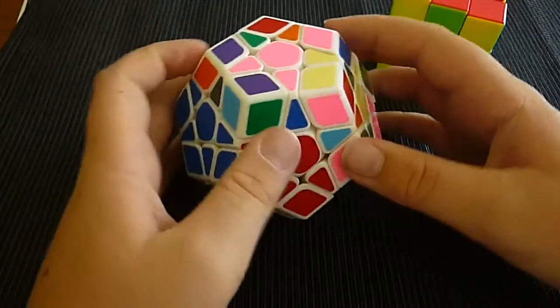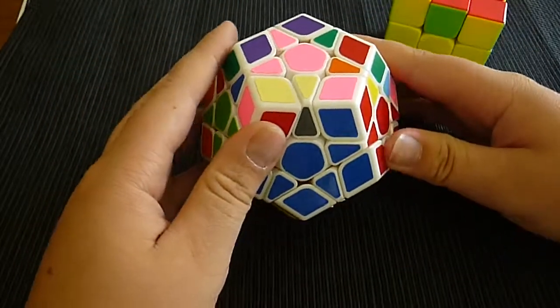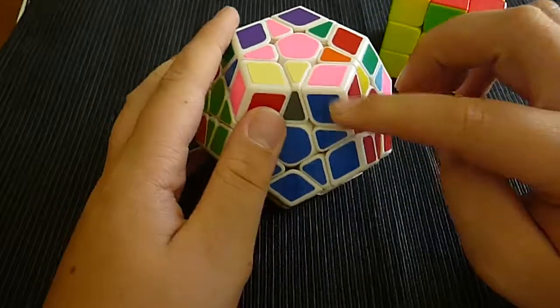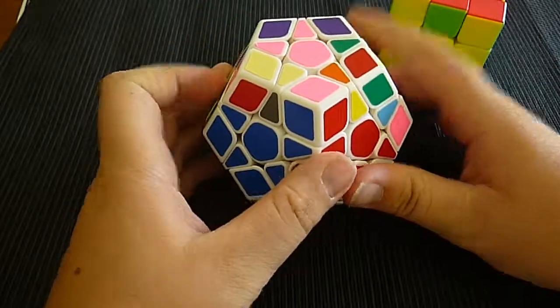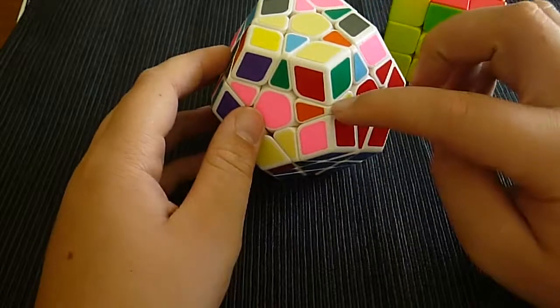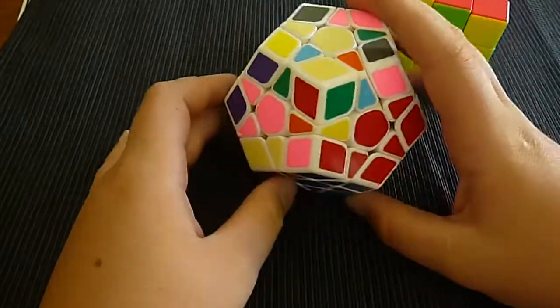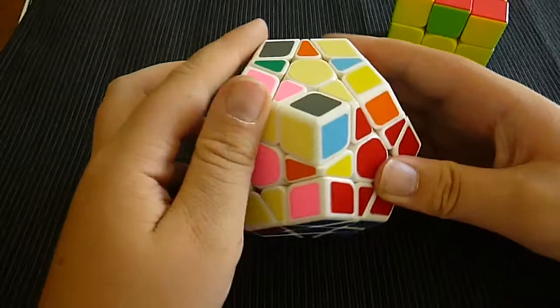So now we can work on getting these last blue corner pieces in. So here's this one, the blue, pink, and red corner piece. So now we can work on this edge piece and this edge piece. And so I'll look for those.